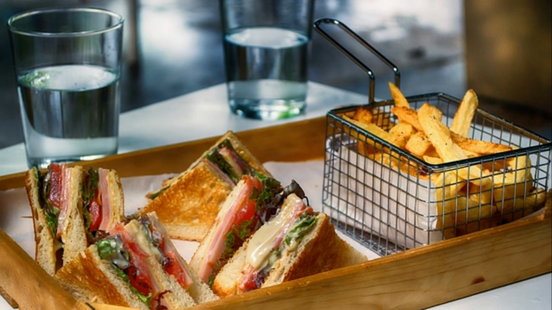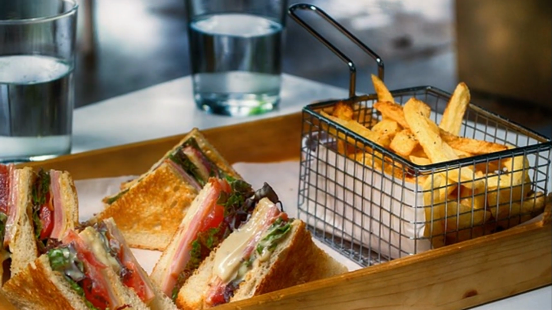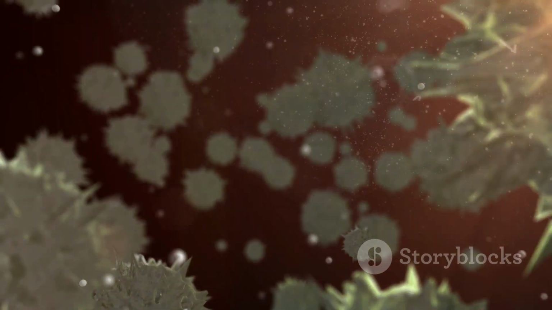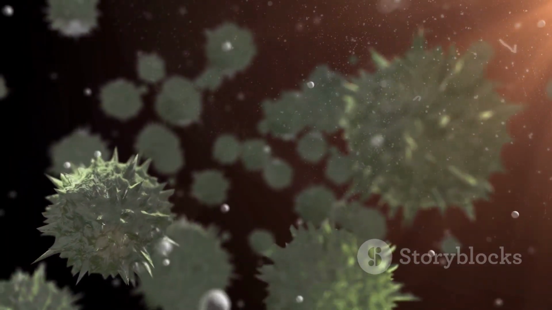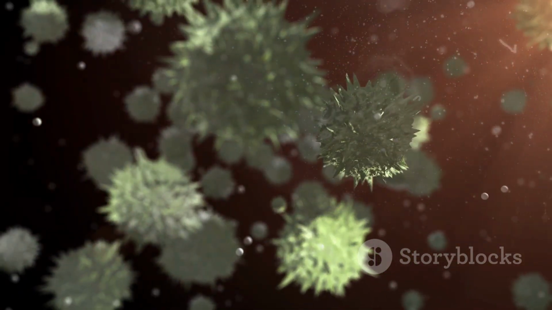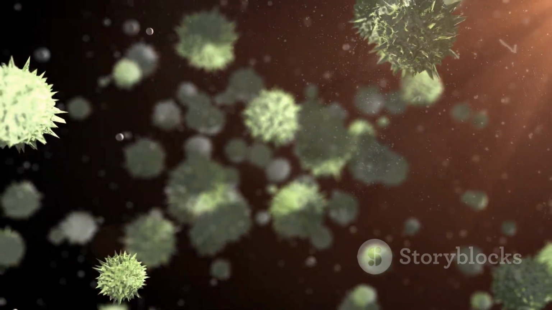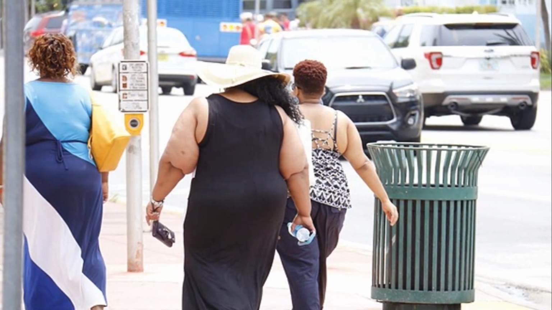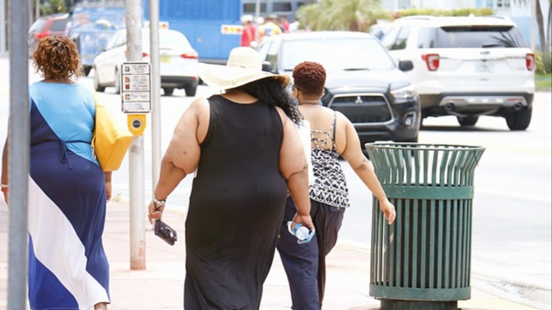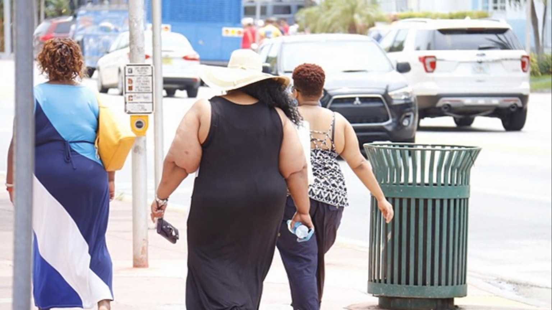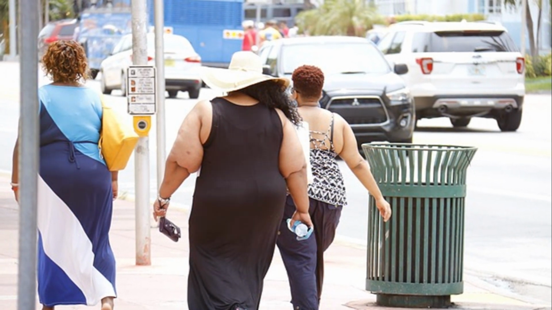Proximate and ultimate causes. Proximate causes are immediate and observable factors, like excessive calorie intake leading to obesity. Ultimate causes provide a broader understanding, such as societal factors influencing food choices. For instance, a study might examine the odds ratio of developing obesity in communities with limited access to healthy food options compared to those with ample choices.